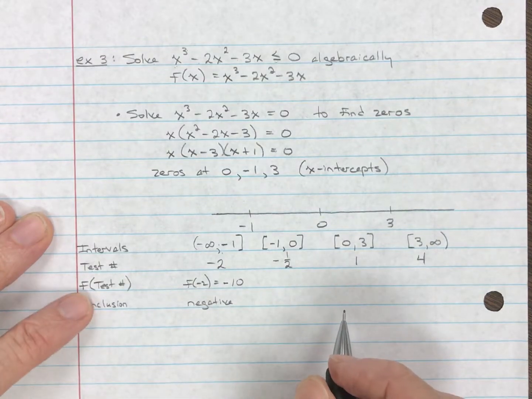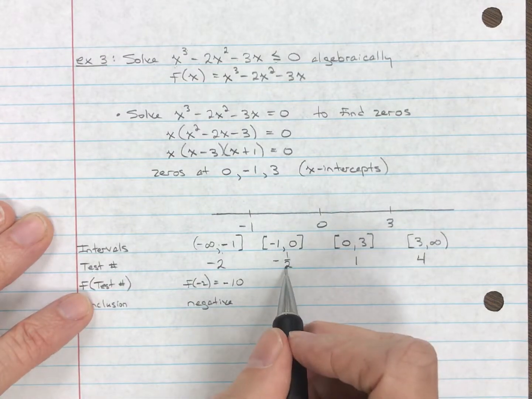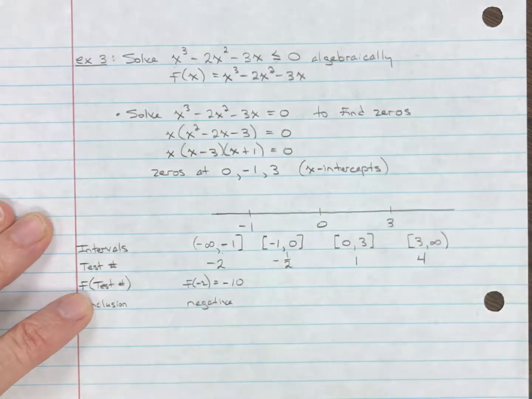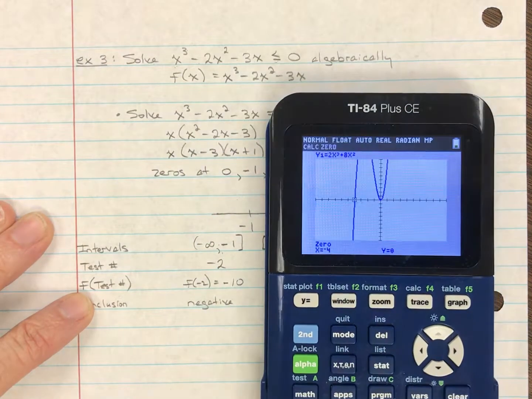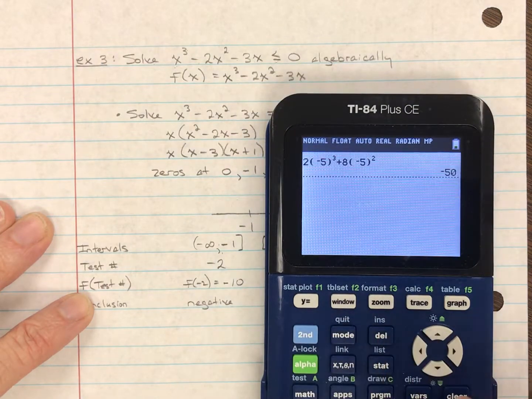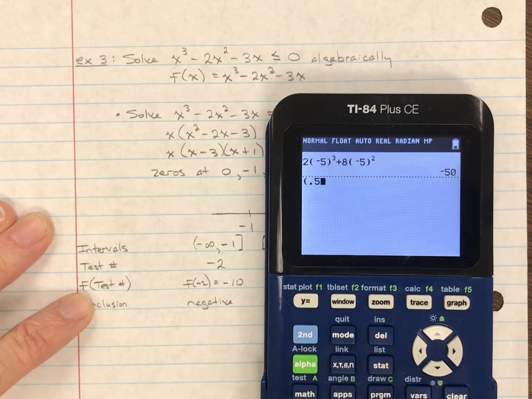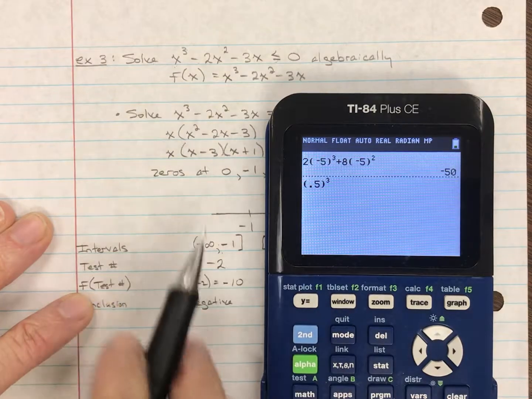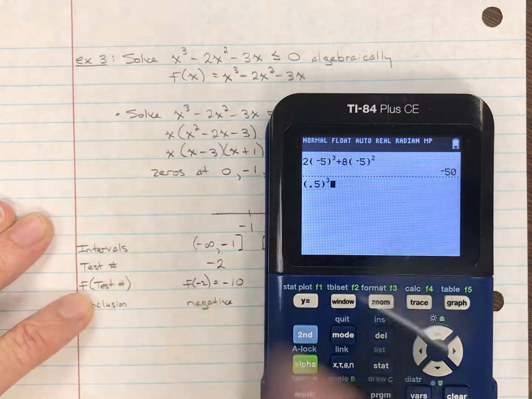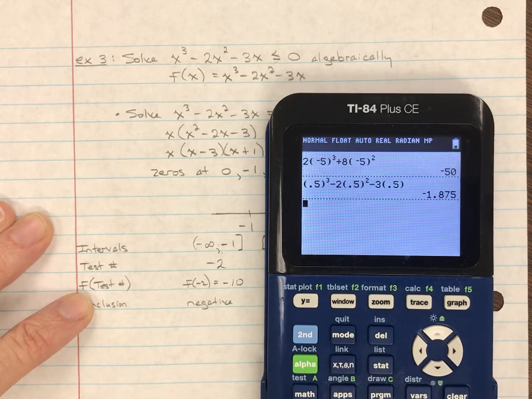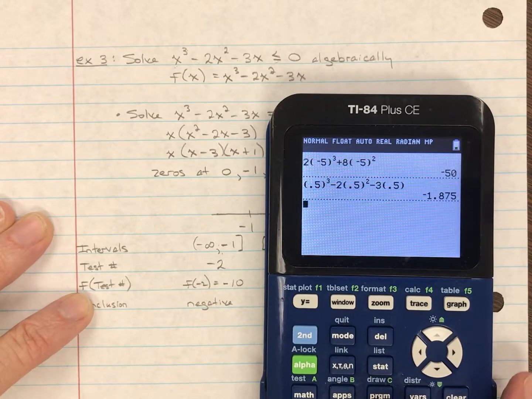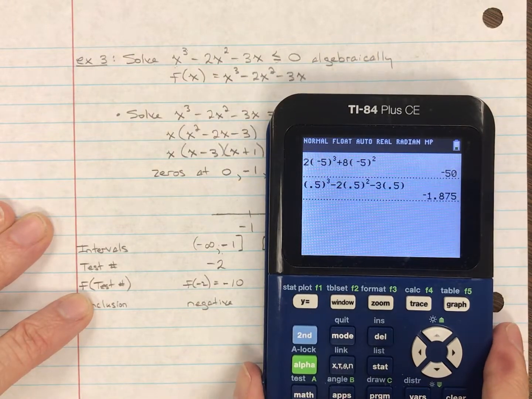Let's take a look at this interval. Let's put negative 1/2 into the function. I'm going to need a calculator for that one. I can't do my halves very well. So we're going to do 0.5 to the 3rd power. Again, I'm going to put my half into my function: minus 2 times 0.5 squared, minus 3 times 0.5. And I got a negative number out, negative 1.875.